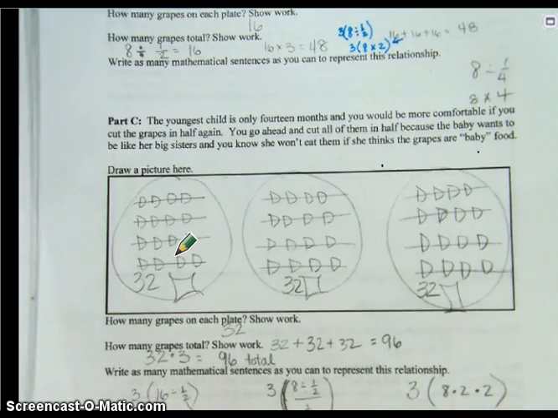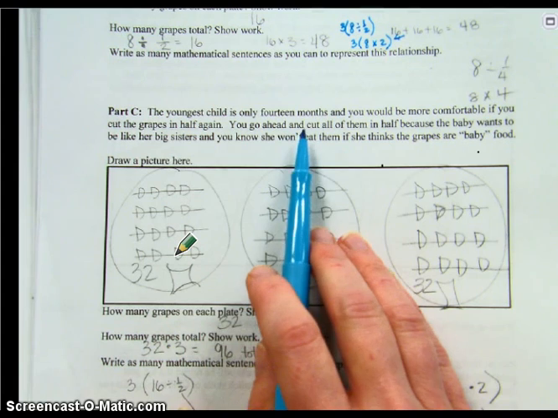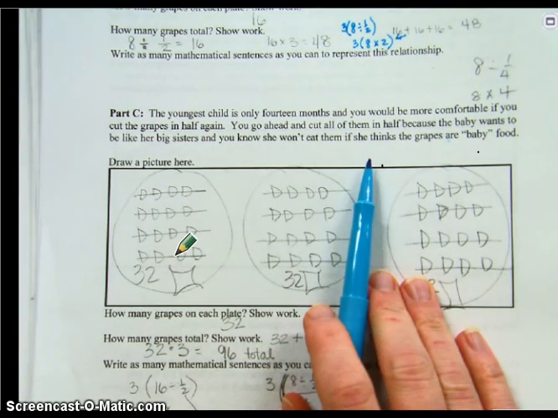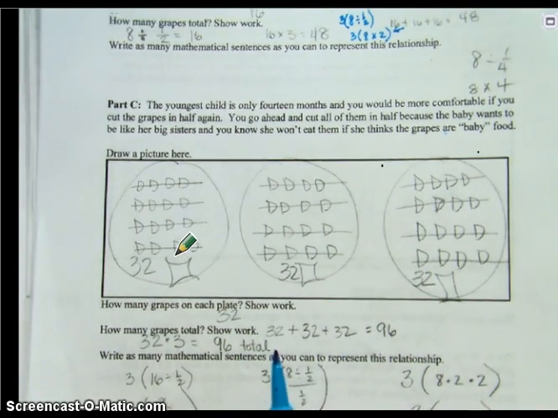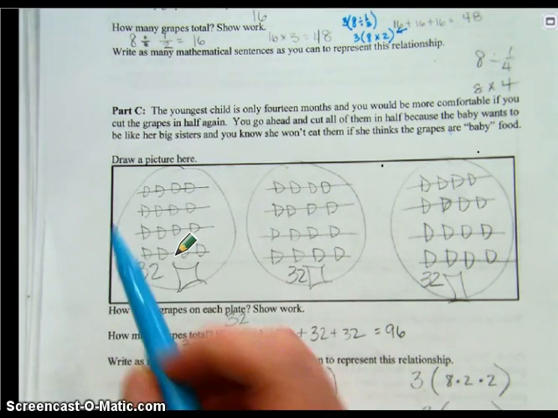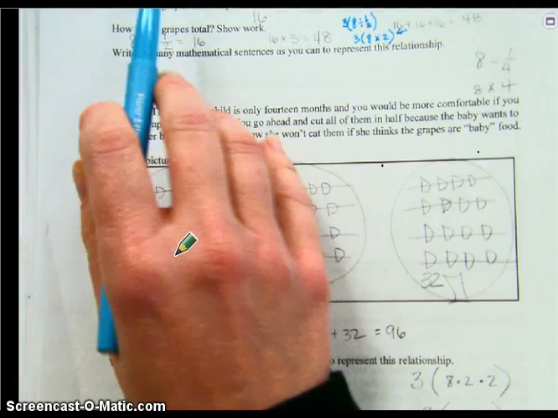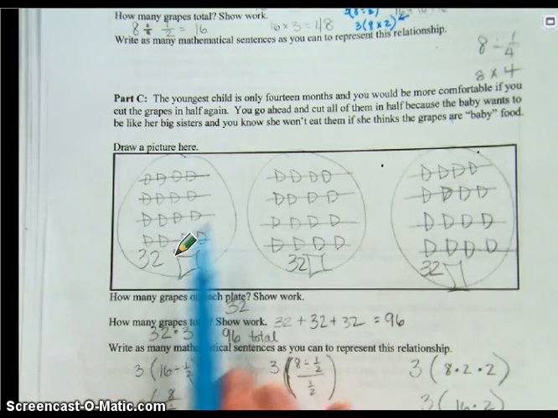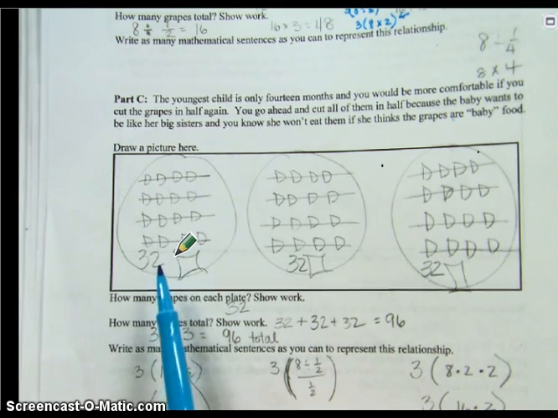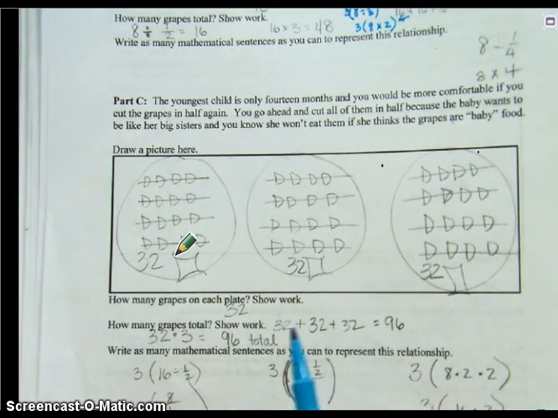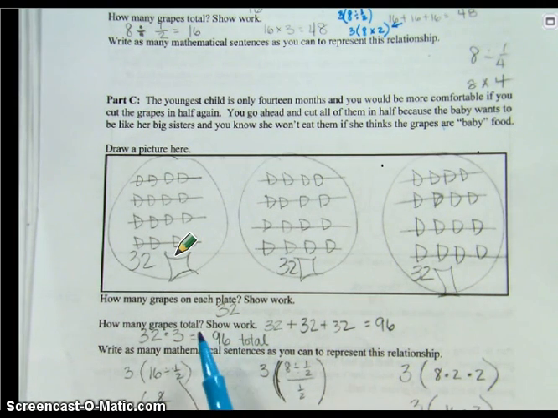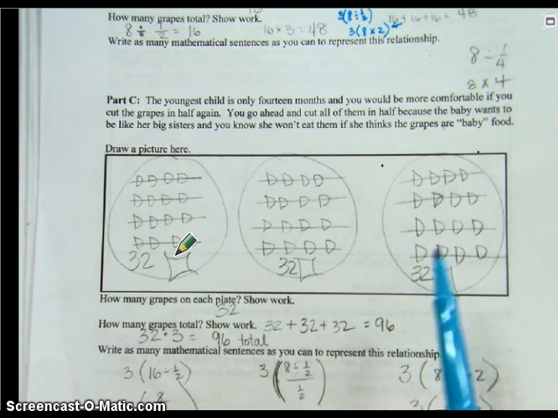Part C asks, the youngest child is 14 months. You're going to be more comfortable as a babysitter if you cut those grapes in half again. And you go ahead and do it for all of them because the baby doesn't want to be feeling like a baby. So we cut them in half again. So we start with 16 grape pieces from here, to here. When we cut those 16 pieces into halves again, we have 32 grape pieces on each plate. So again, 32 plus 32 plus 32 is 96, or 32 times 3 is 96 total.